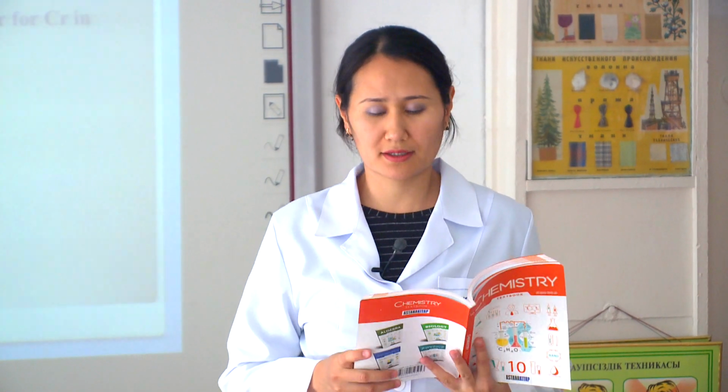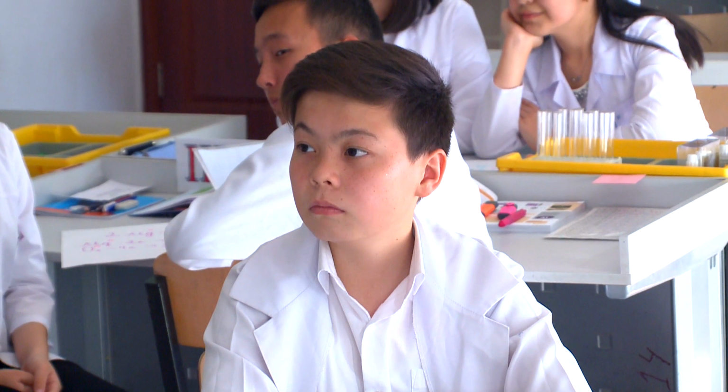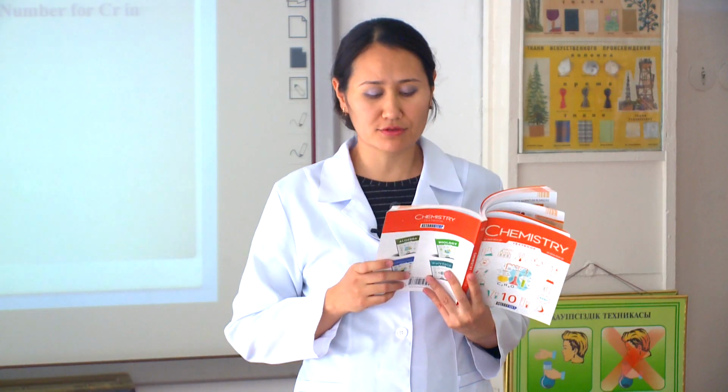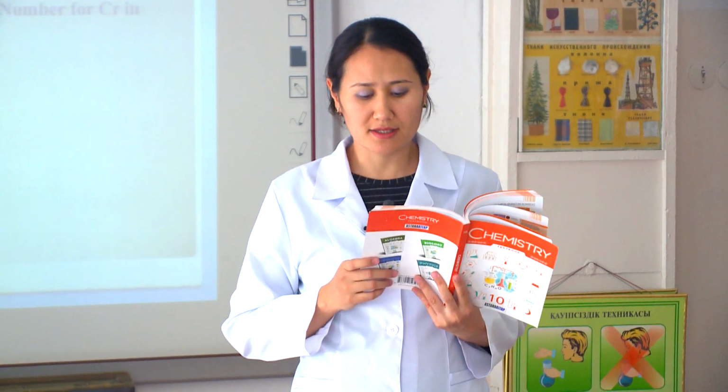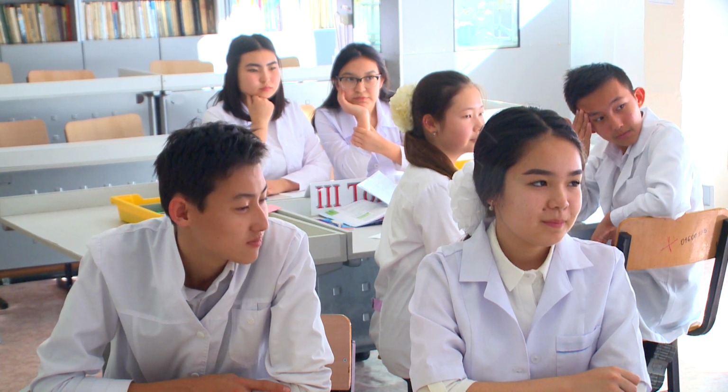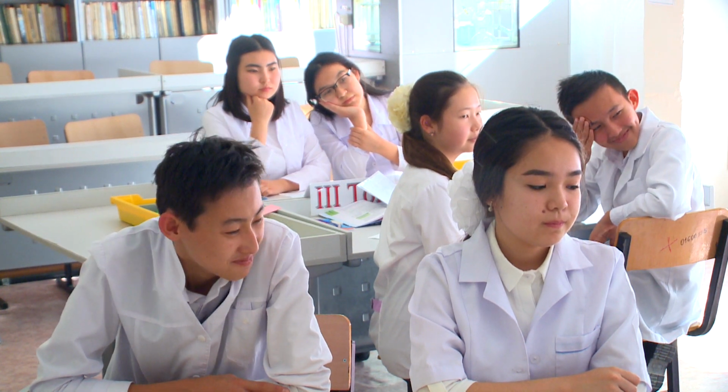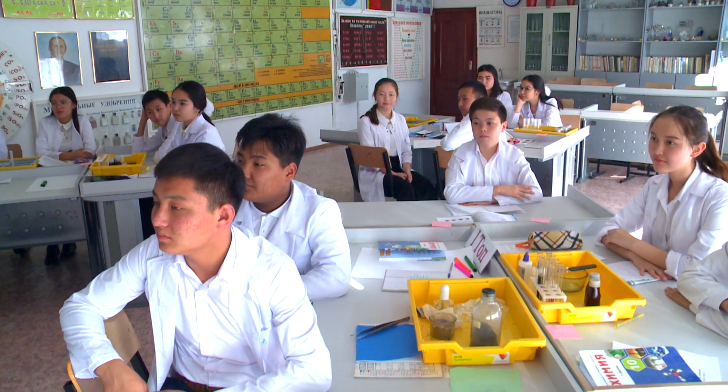Now, students, I want to read an interesting fact about redox reactions. Redox reactions found their application many centuries ago. One of these examples is Greek fire. It was created by the Byzantines in the 7th century AD. Greek fire could burn on water, so it was used in naval battles to destroy enemy ships.